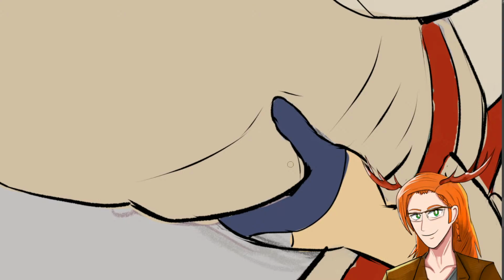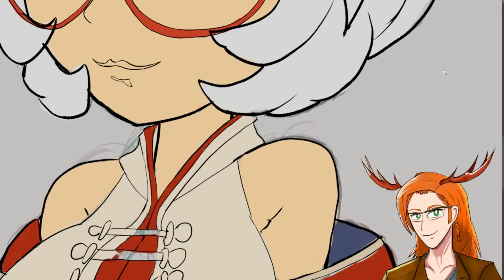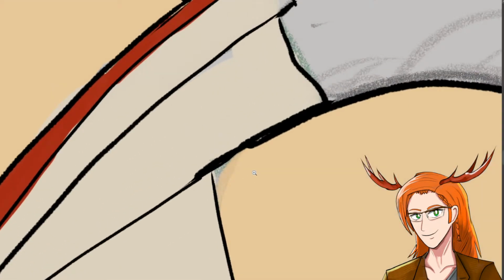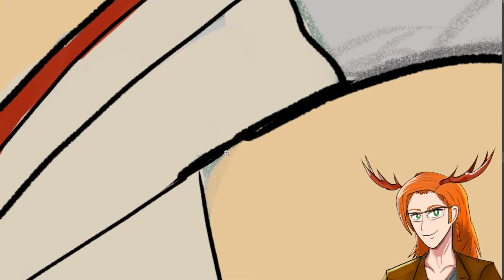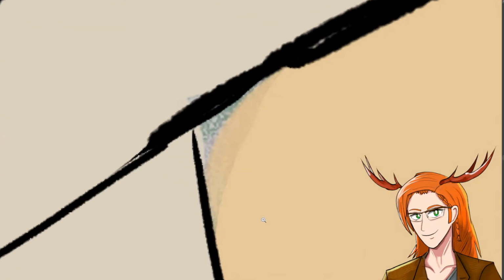Do I 100% get flat colors? Not always. I have to press down a little bit harder to get a flat color. But not always, no. If I zoom in really close, like right here, you'll see that this is the color I get normally. But if I press down hard enough, I get this color here. You can just barely see it.